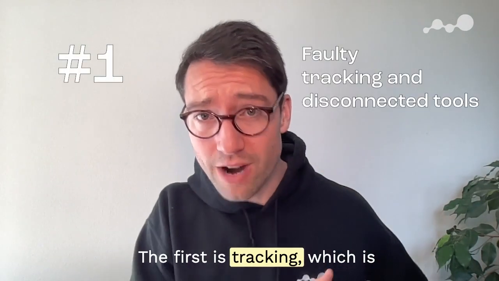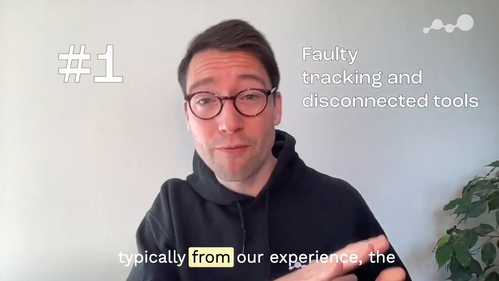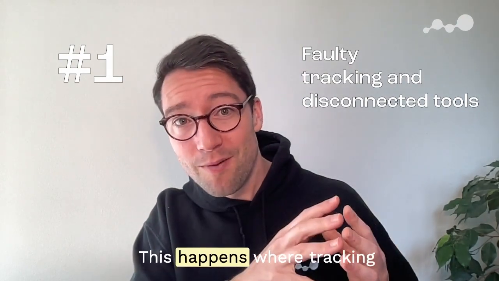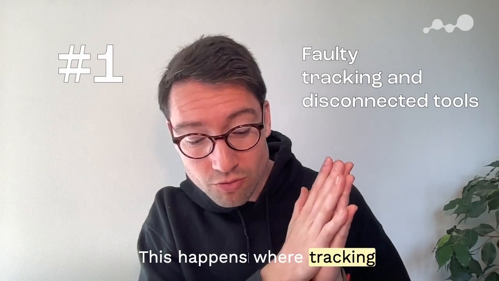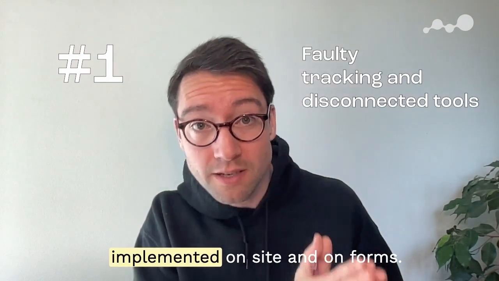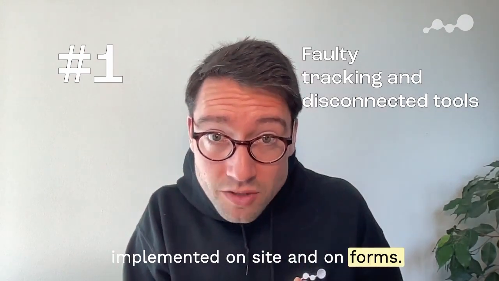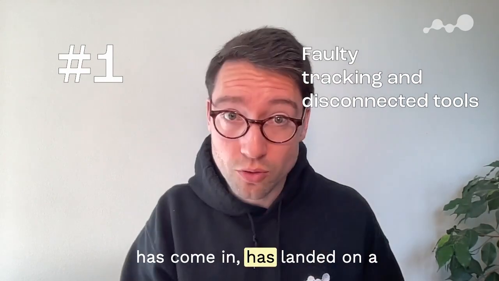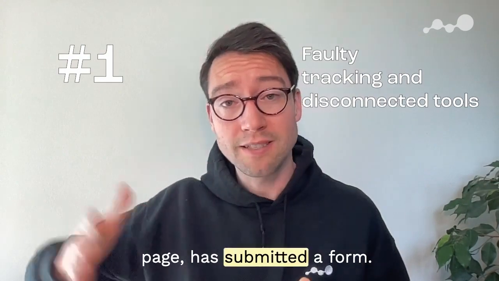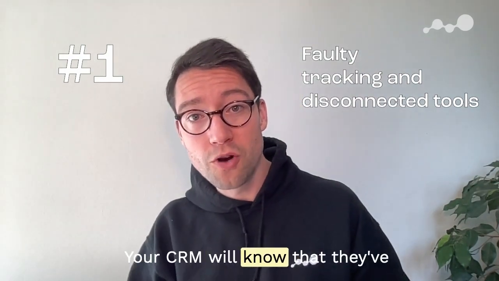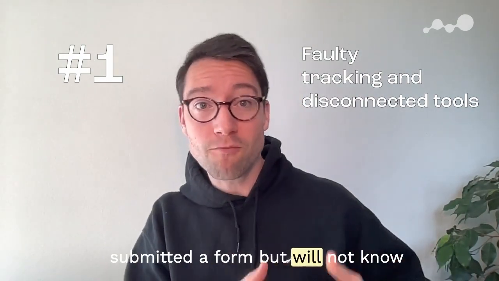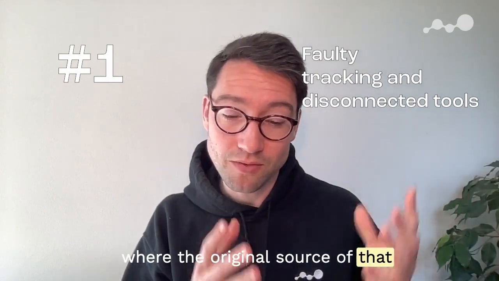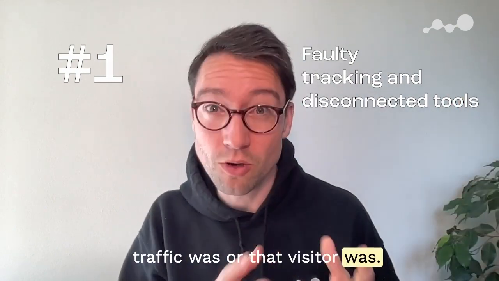The first is tracking, which is typically, from our experience, the biggest contributor towards this. This happens where tracking hasn't been adequately implemented on site and on forms. So, for instance, say a visitor has landed on a page and has submitted a form. Your CRM will know that they've submitted a form, but will not know where the original source of that visitor was. Where did they come from?